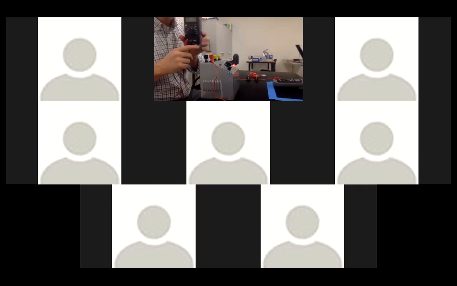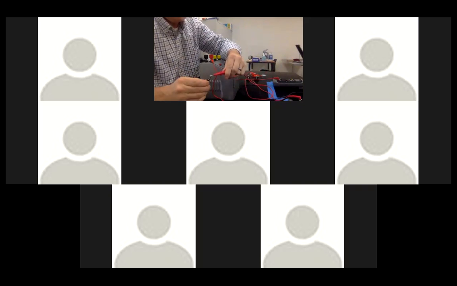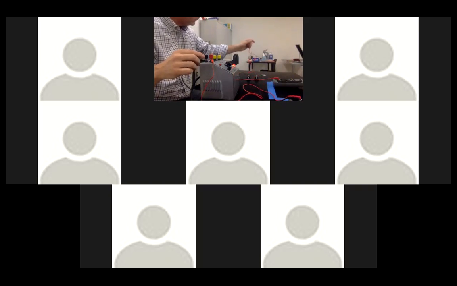But in order to measure the current, I need to run it through my meter here. So I'm going to go through the meter first and then send it back to the battery here.